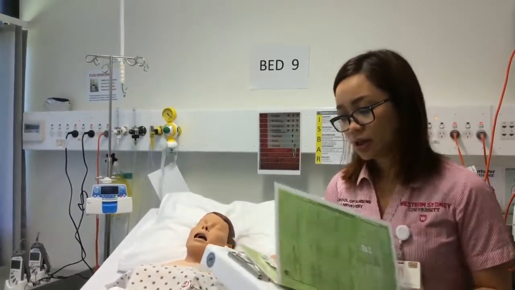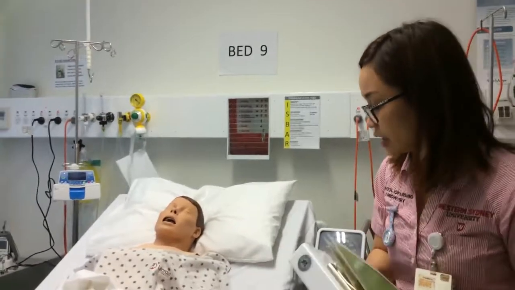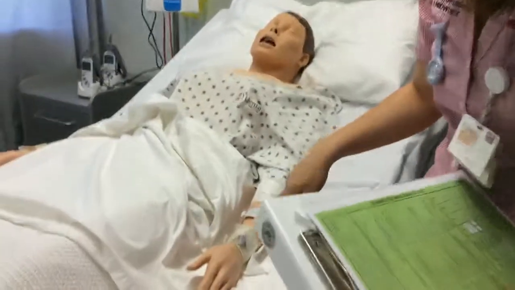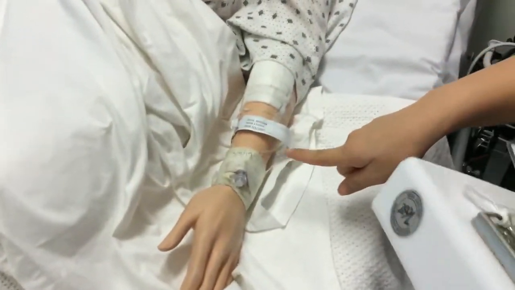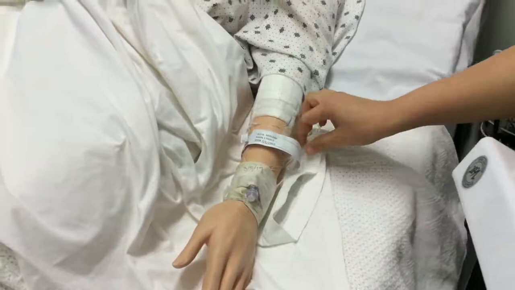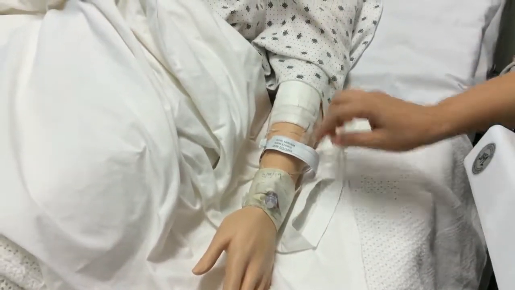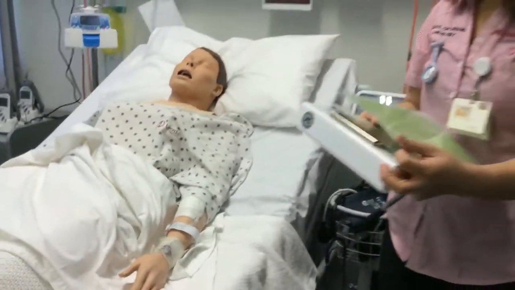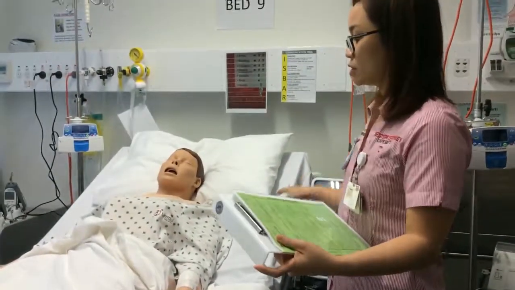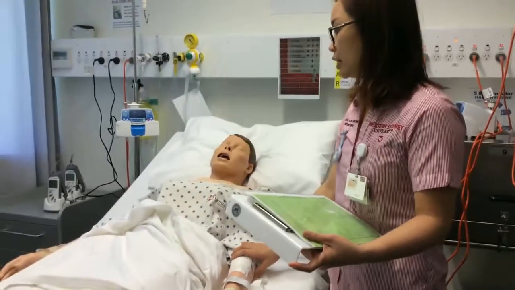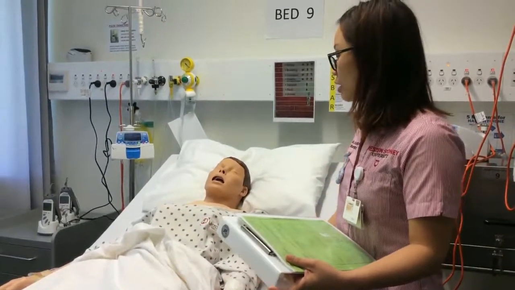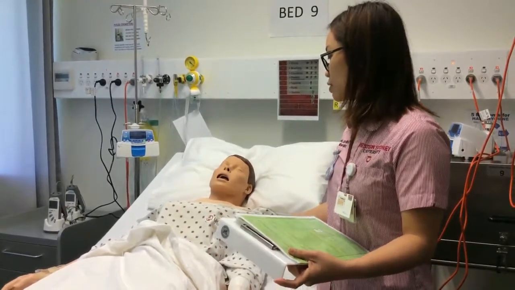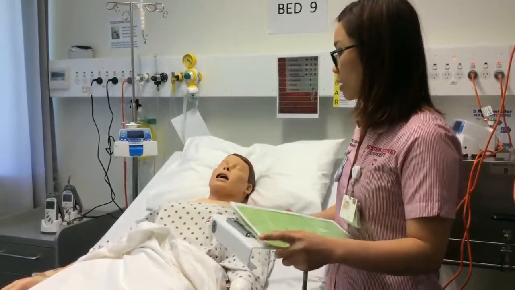Okay, so now I'm going to assess the cannula site before I proceed with my procedure. It looks no phlebitis, no inflammation, and it looks patent, and it's on day 1, so I can use that for my BCA. Also, prior to that, I'm going to grab your OBS, check it and record it. Any observation that is not okay, I'm going to notify the doctor prior to giving you medication.